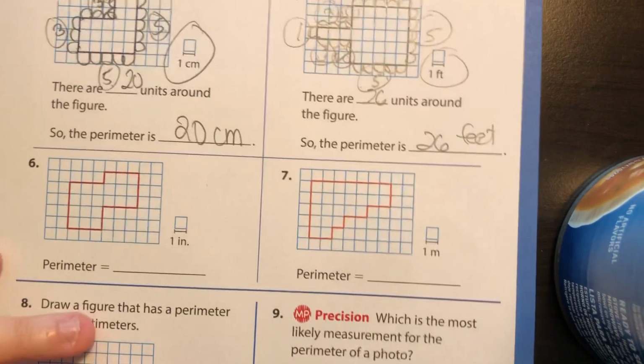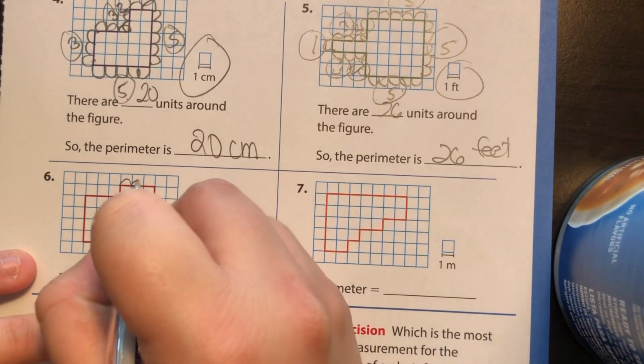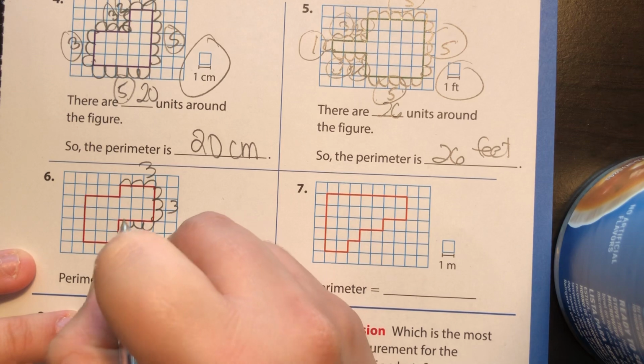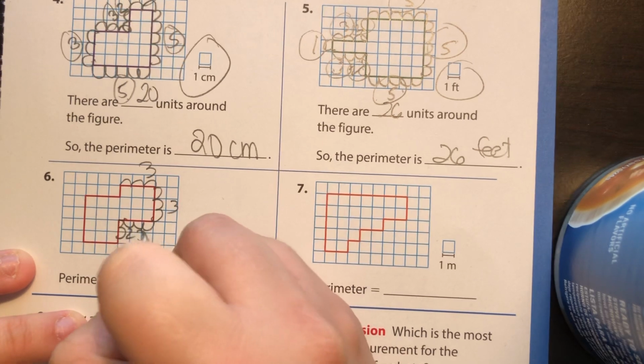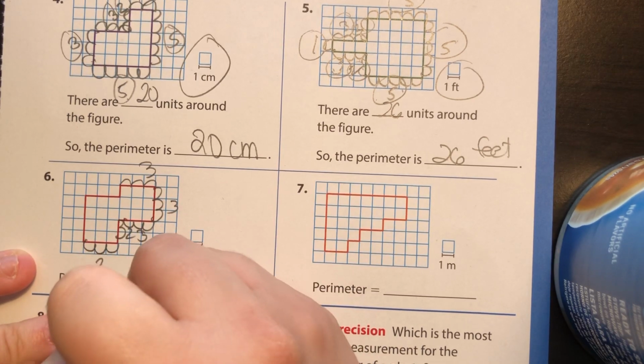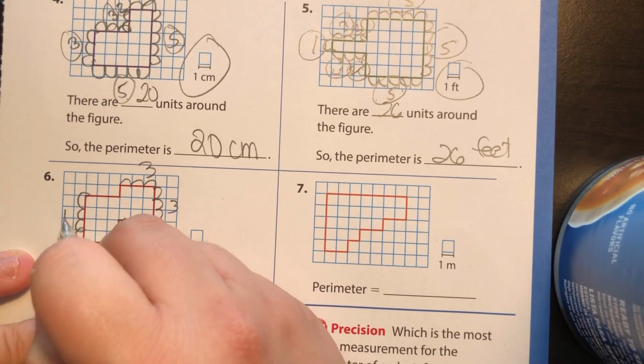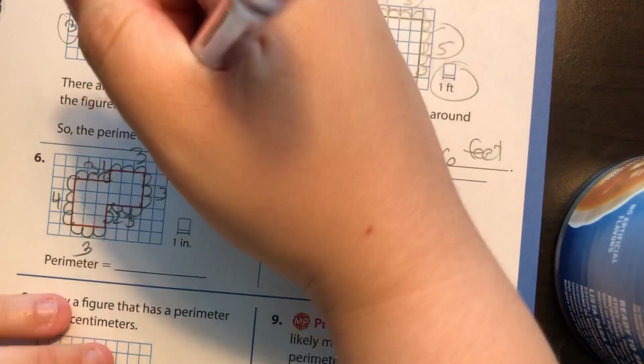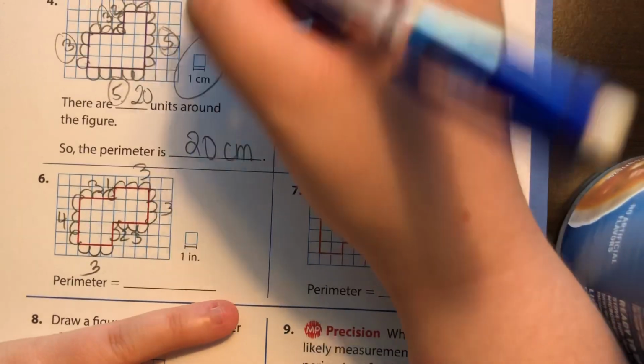Moving right along. Next figure. 1, 2, 3. 1, 2, 3. 1, 2, 3. 1, 2. 1, 2, 3. 1, 2, 3, 4. 1, 2, 3. And 1. Don't forget that 1 right there on the corner. It's really easy to forget those little corners.